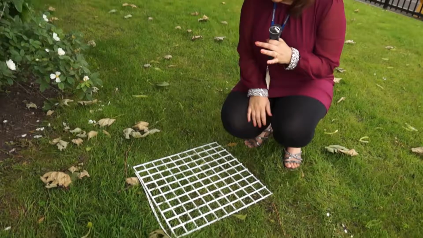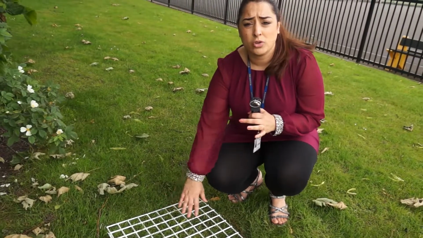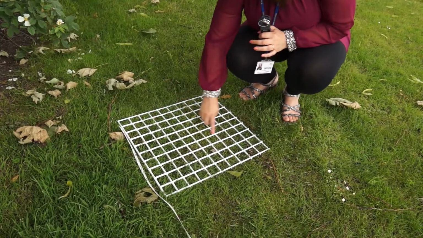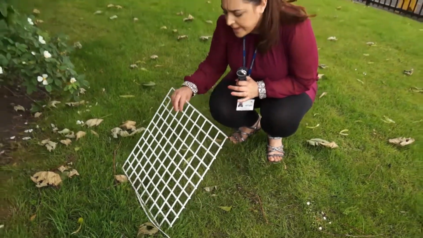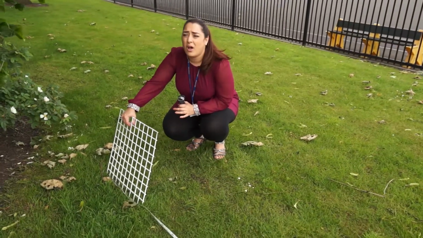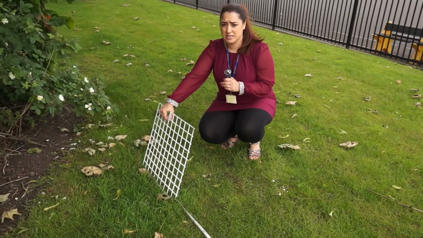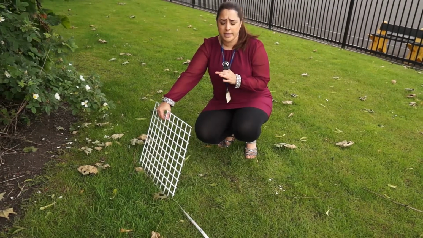I then count if there are any daisies within the quadrat square. Now you can see that closest to the tree there are no daisies within this quadrat square. Okay, so I would record in my table at 0 distance from the tree there are 0 daisies in the quadrat.